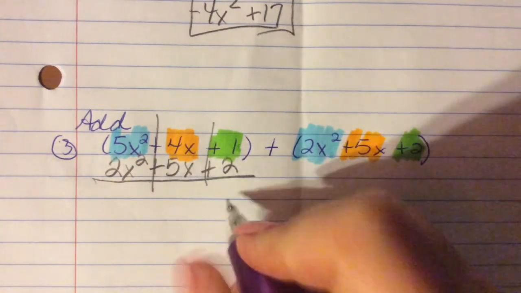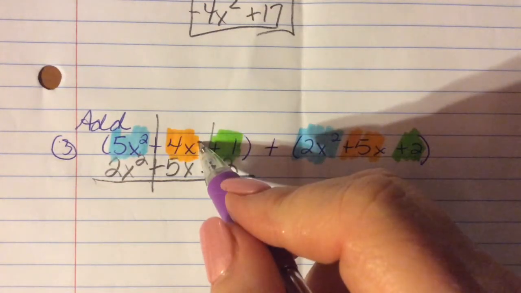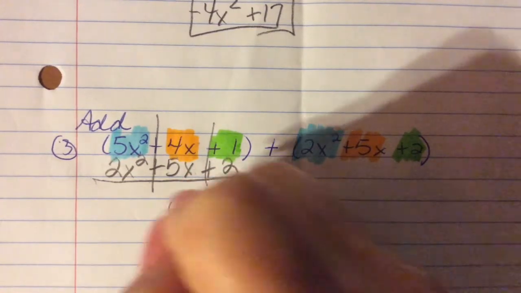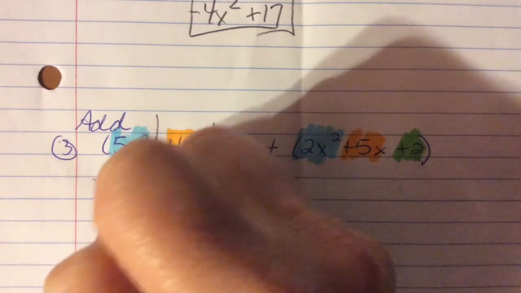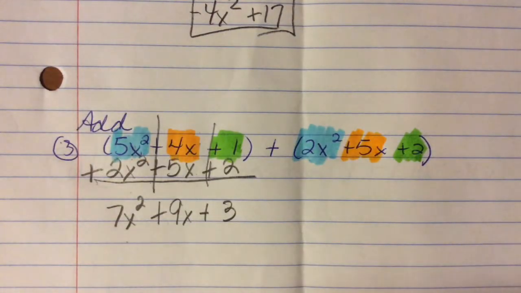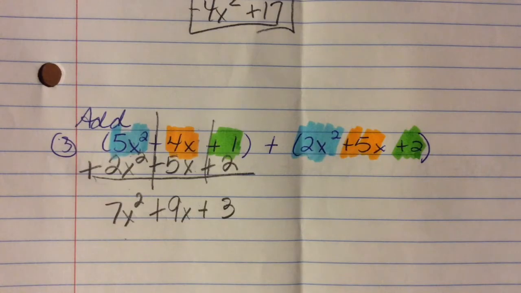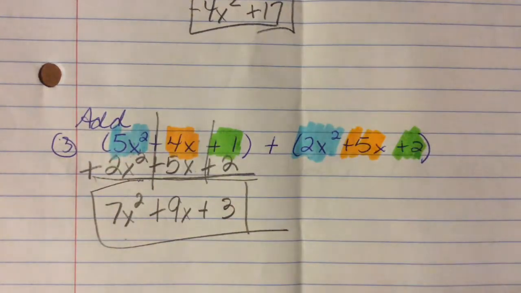So I've got 1 plus 2, which is 3. I've got a positive 4 plus a positive 5, which is a 9x, so it's plus. And then over here, I can combine those to get 7x squared. So I've added them together, and I have simplified it. Okay. Once again, this is as far as we can go. We don't know what x is equal to. We don't have an equal sign. So right here, this is your polynomials added together.